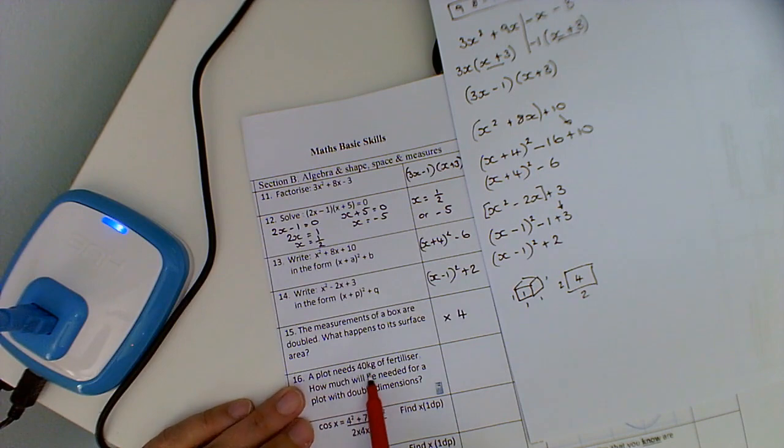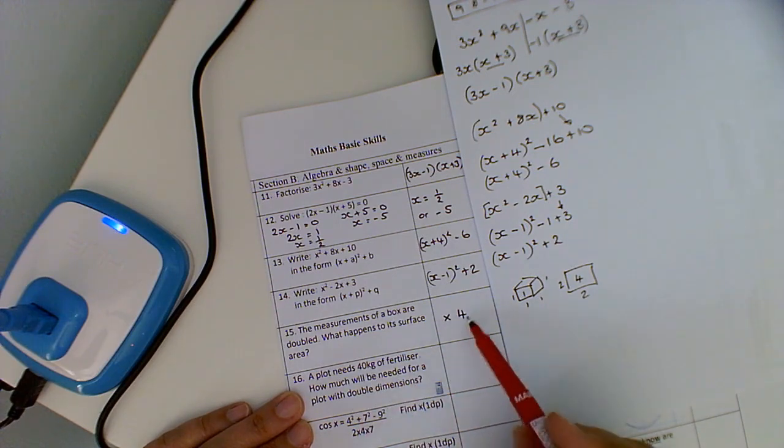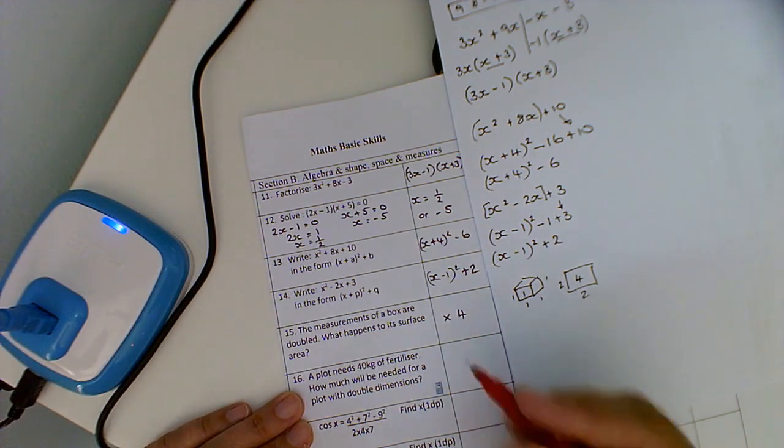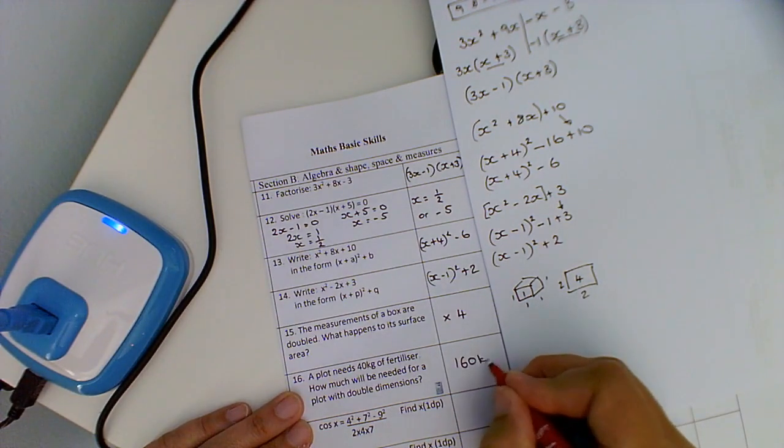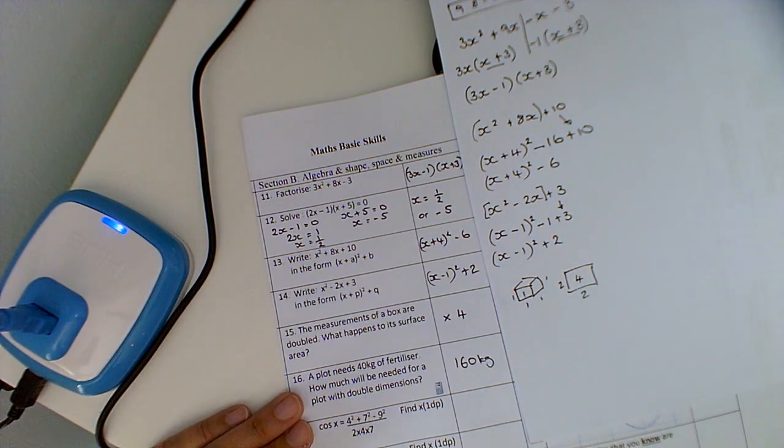So we've got a plot needs 40 kilograms of fertilizer. How much will be needed for a plot with double dimensions? So again, we know the area is 40 and we're told the dimensions have doubled, so we know that means we're now multiplying it by 4. So 40 times 4 gives us 160 kilograms of fertilizer.